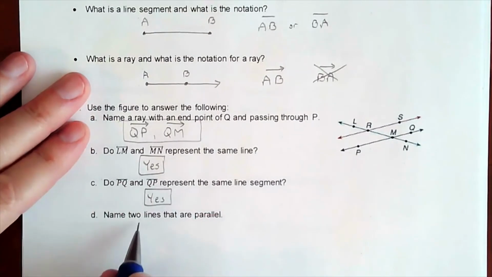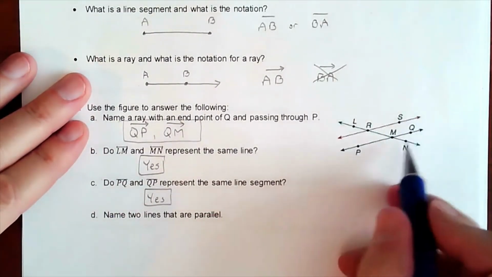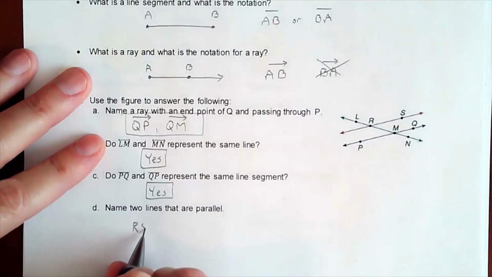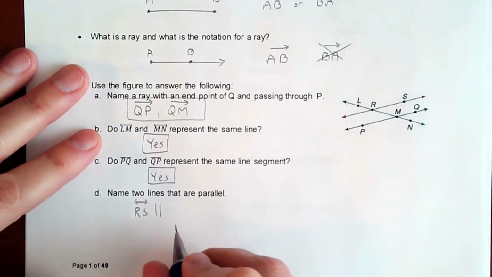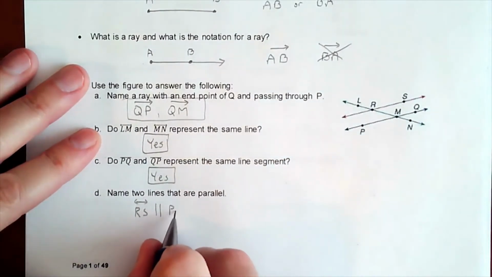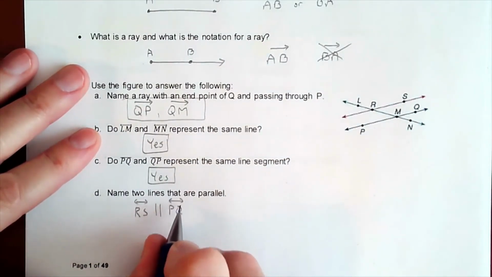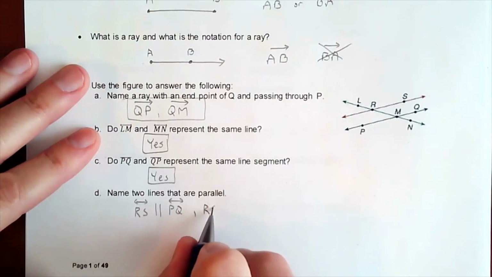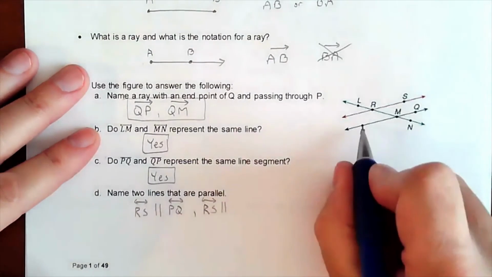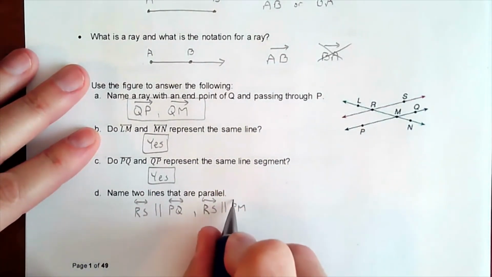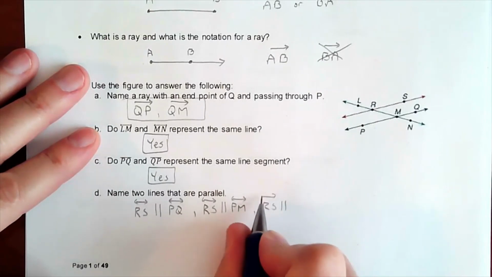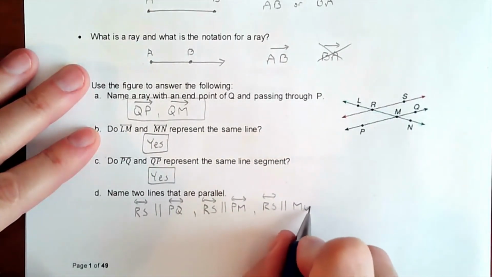And then for D, two lines that are parallel. So these are the ones that are meant to be parallel. There's a bunch of different ways I could write this. I could write it as line RS, and then we use this symbol for parallel. So RS is parallel to PQ. Switching the order doesn't really give you a different version of it, so it could be QP, or you could do RS is parallel to PM or MP. Or you can do RS would be parallel to MQ. So any of those would be representing the exact same line.